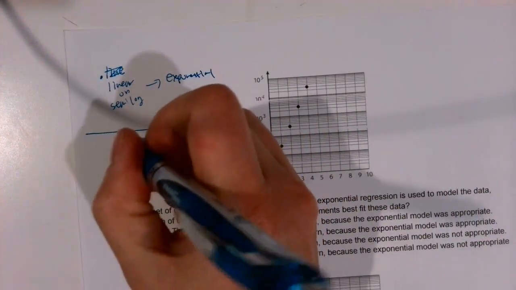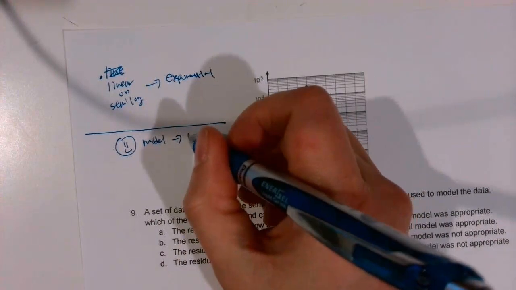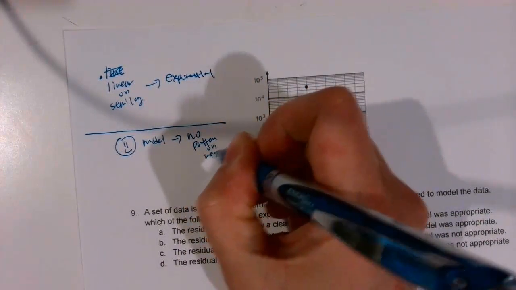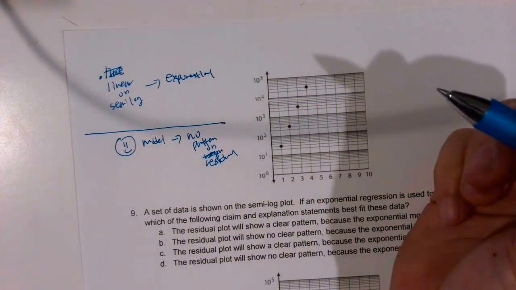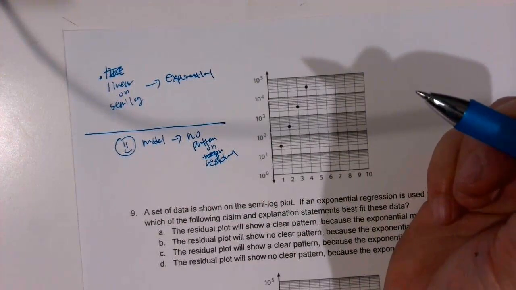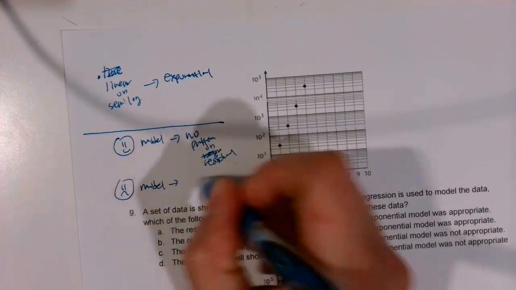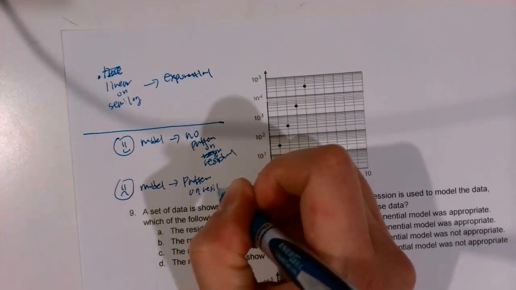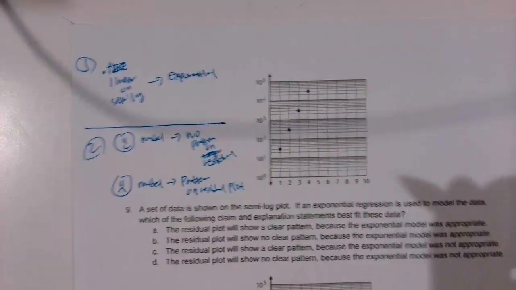Second, if it's a good model, there's no pattern on the residual plot. Remember the residual plot: the actual minus the predicted value. If it's a bad model, there's going to be a pattern on the residual plot. So these are the two things we have to remember. All right, so let's go.